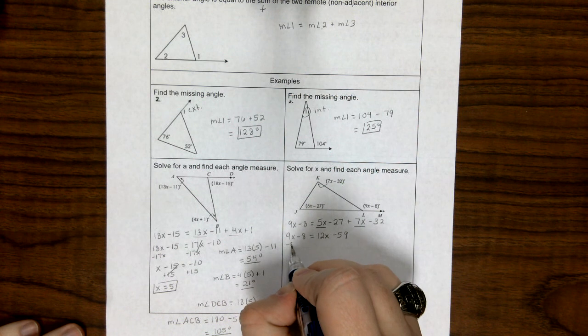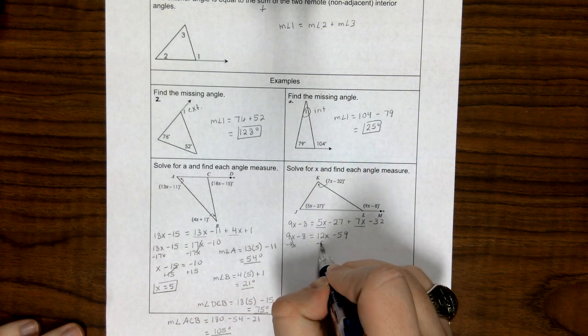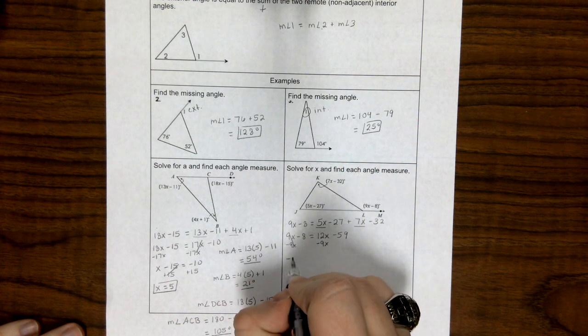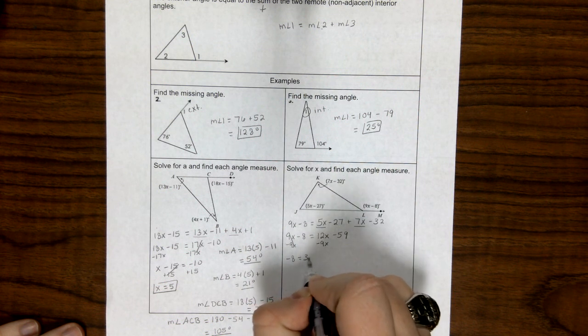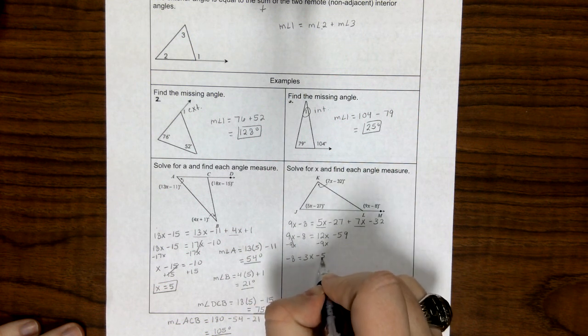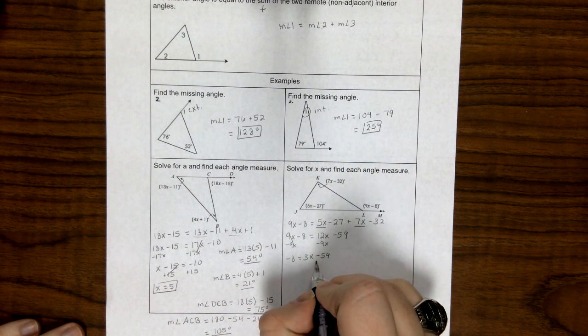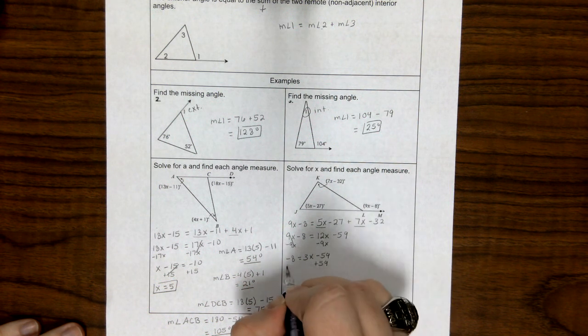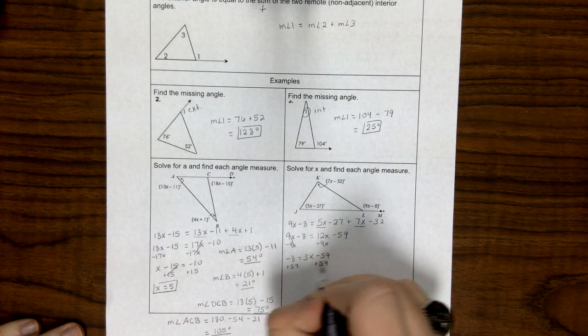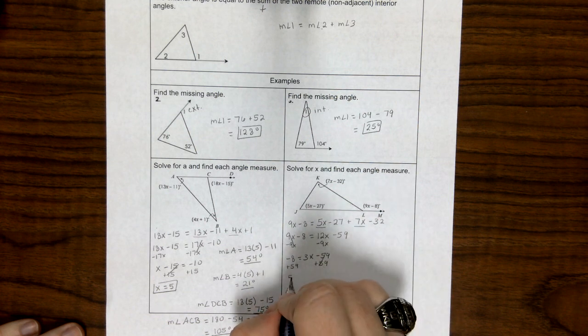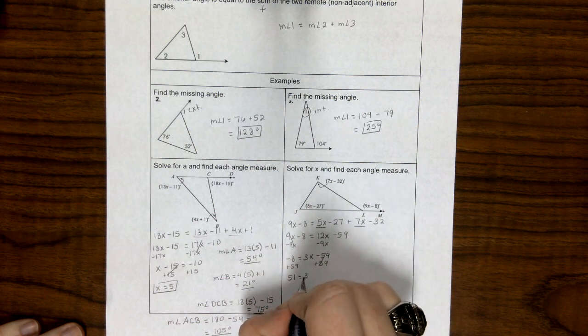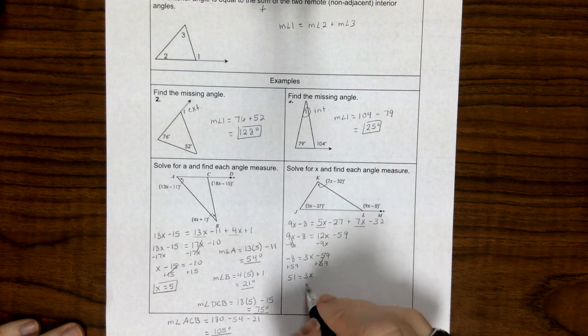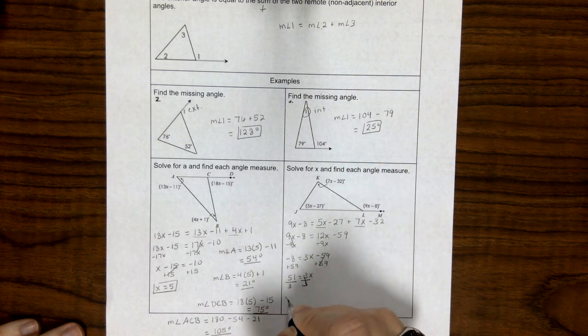Let's move the smaller x. So negative 8 equals 3x minus 59. Now because my x's are over here, got to move the 59. So 51 equals 3x. Now we'll divide by 3, and we'll get x to be 17.